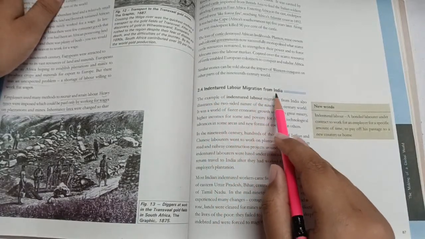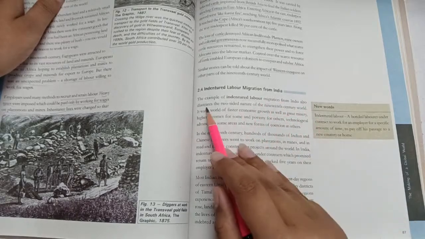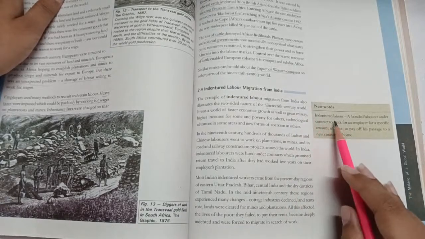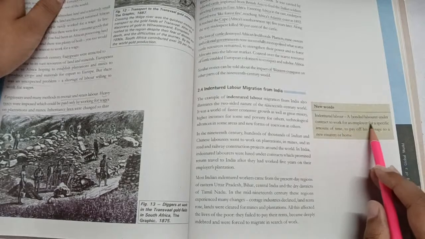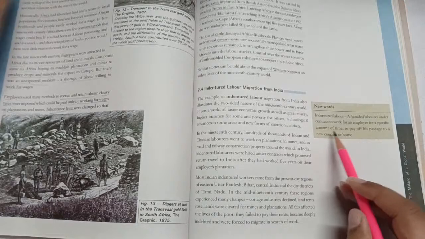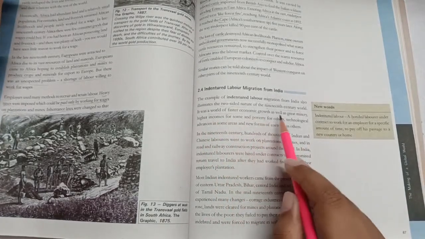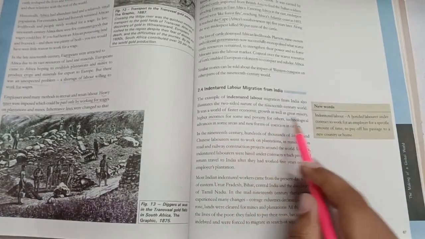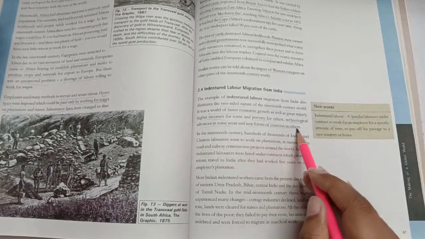Indentured labor migration from India. The example of indentured labor migration from India also illustrates the two-sided nature of the 19th century world. Indentured labor: a bonded laborer under contract to work for an employer for a specific amount of time to pay off his passage to a new country or home. It was a world of faster economic growth as well as great misery. Higher incomes for some and poverty for others, technological advances in some areas, and new forms of coercion in others.